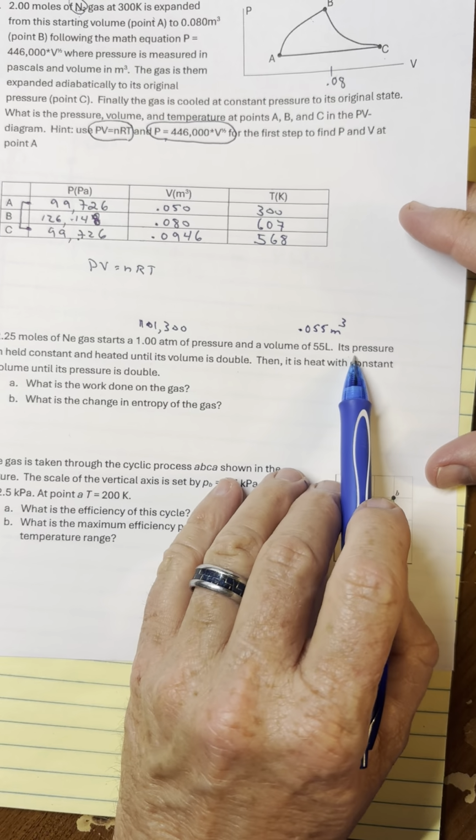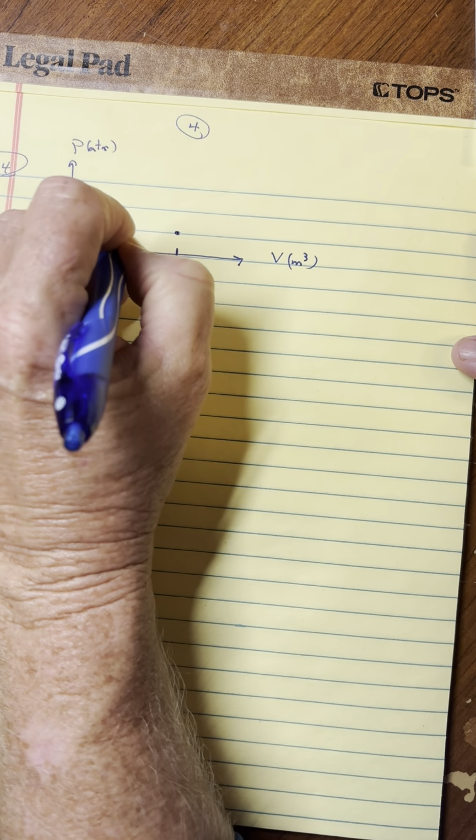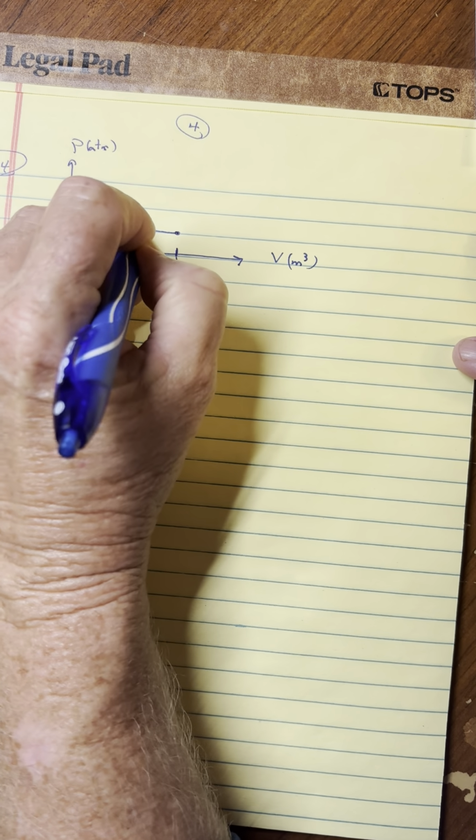Its pressure is held constant and heated until the volume is doubled. So it would follow this type of path on a PV diagram. And then kind of the same thing here. It is heated at constant volume until its pressure is doubled. Oh, shoot, no, this would be 1. I just want to go to here, double. And so it's going to 2 atmospheres. So ignore that extra space up there.